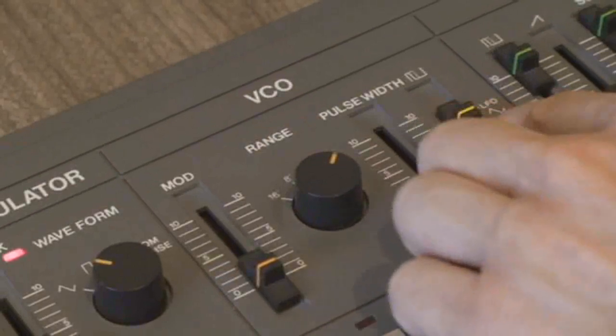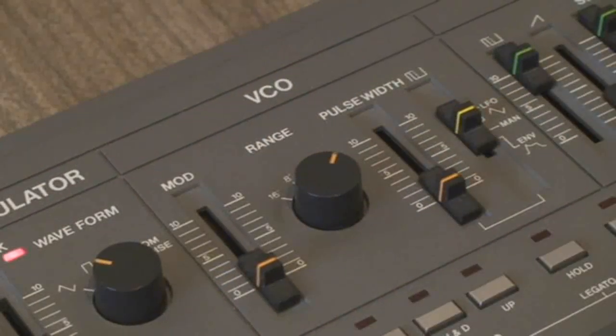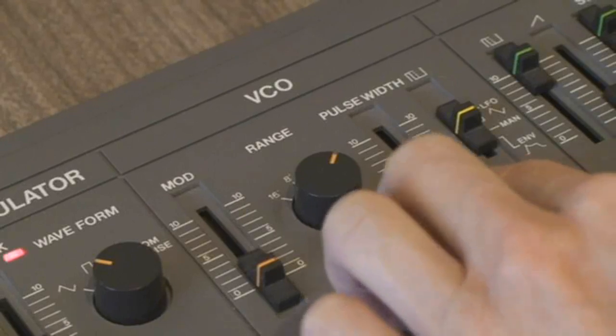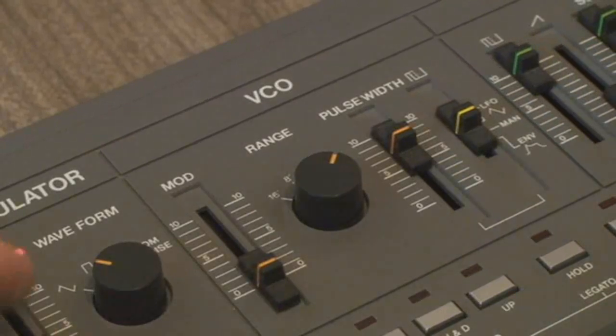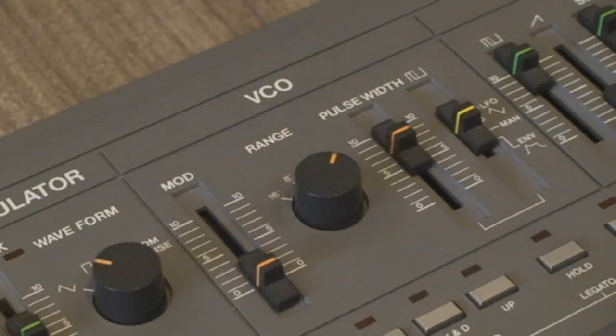Then the pulse width. At the moment I've got it set to work in conjunction with the LFO. And you'll see it's slowly changing over time. If I speed up the modulator, much nicer effect, almost like a detune.